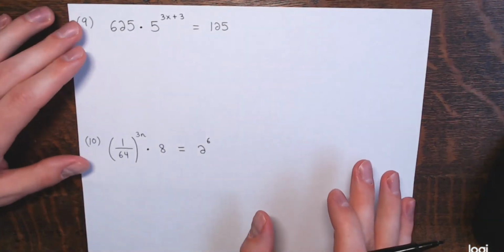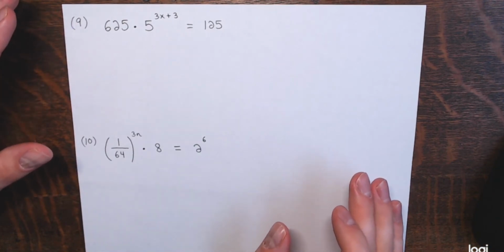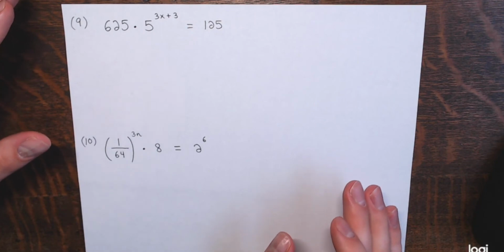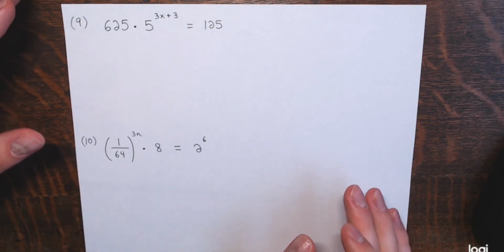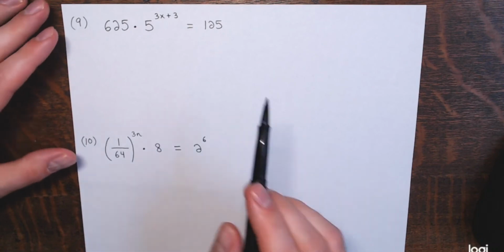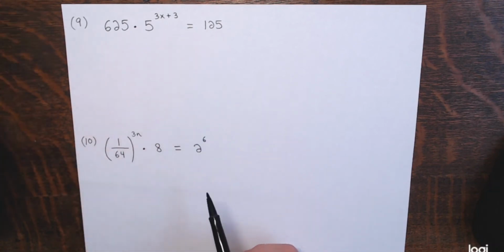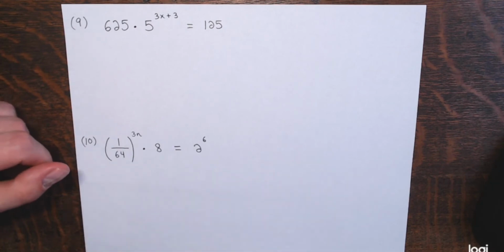All right, my final page is again more of the same, where both sides aren't in that b to the s equals b to the t form, single base to a single power. But I can use, the nice thing is all the bases can be written as the same base. And I can use properties of exponents to get it that way.